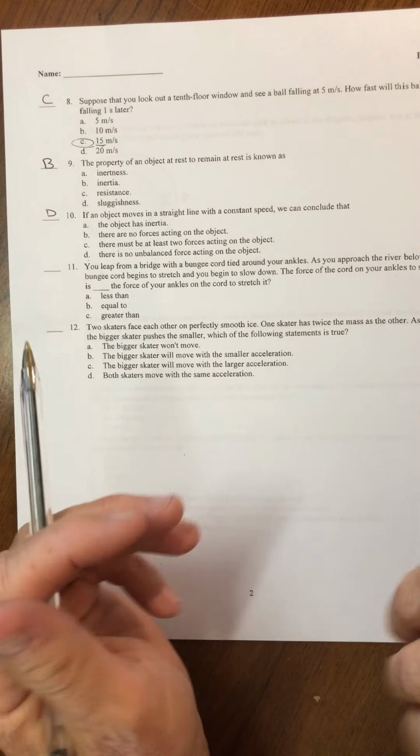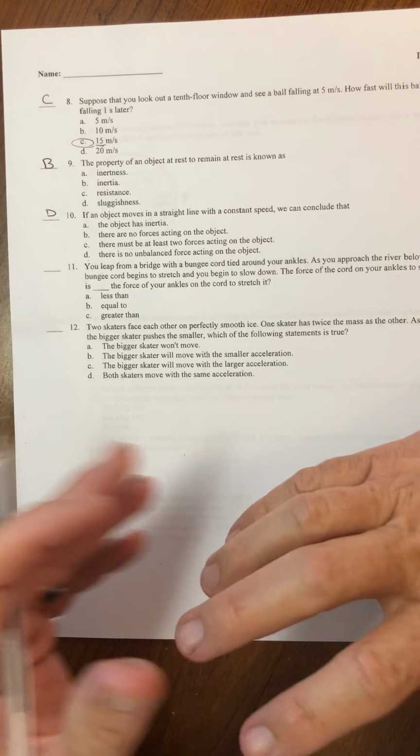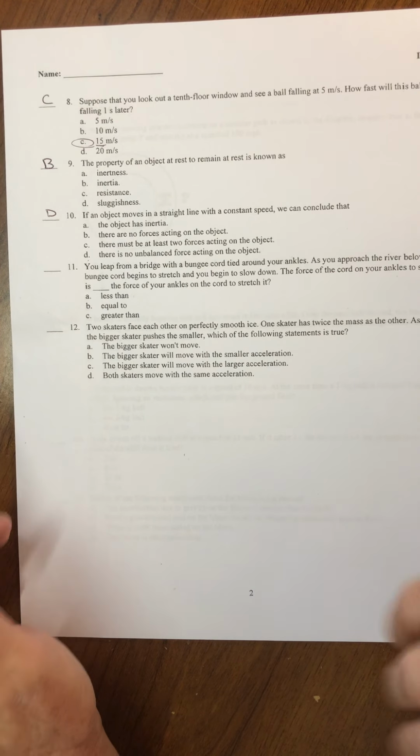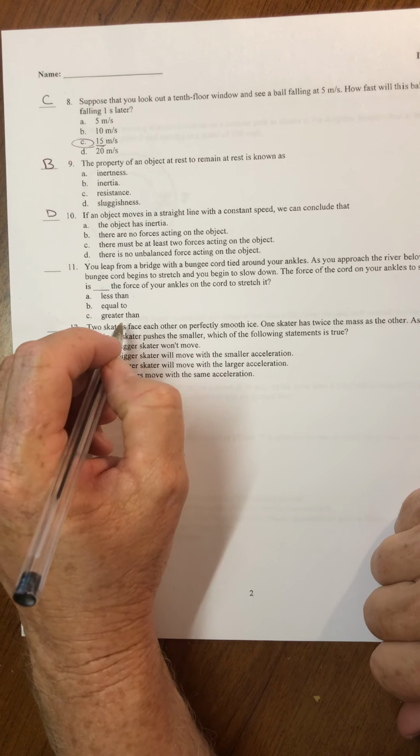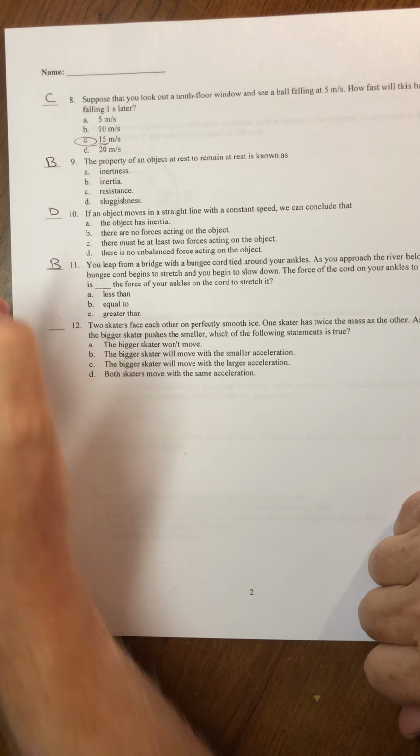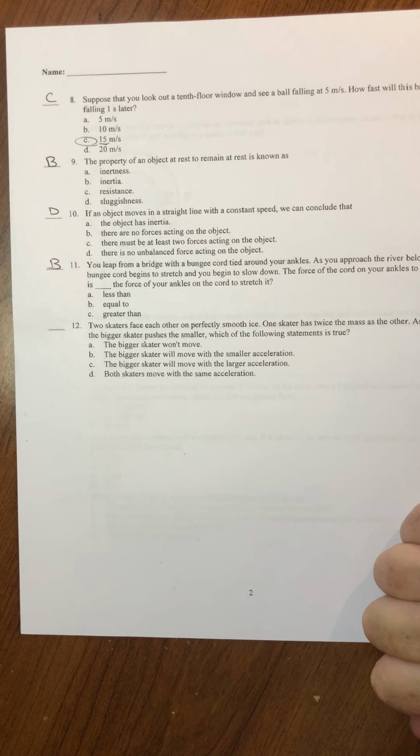Those two must be equal and opposite. Doesn't matter how fast you're going. Doesn't matter if you're slowing down. Doesn't matter if you speed it up, right? Newton's third law just says those two forces are always equal and opposite. And so they must be equal to the force. That's Newton's third law. And so B.